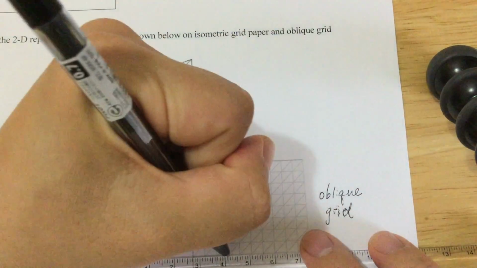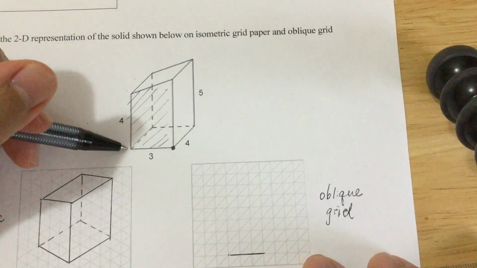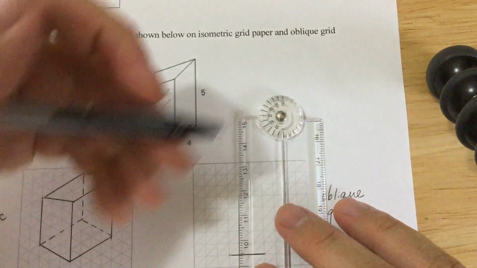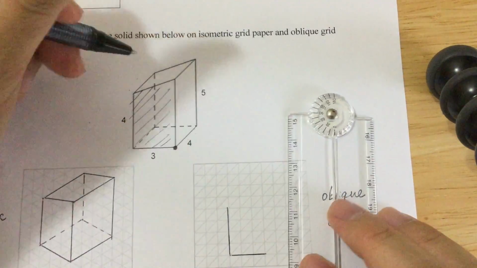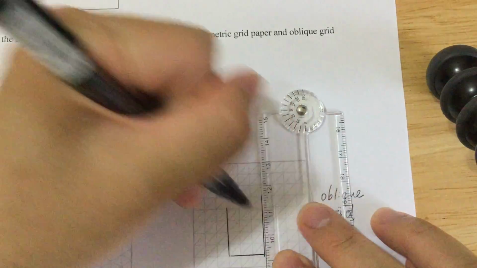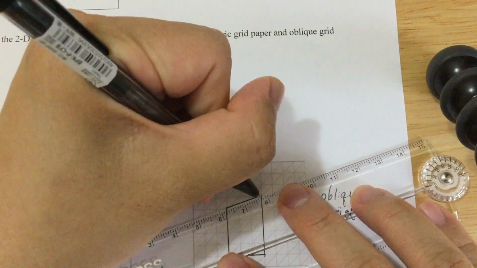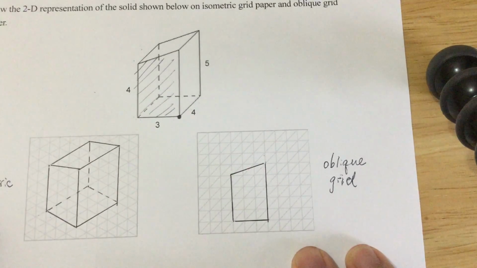So this one is 3. Okay, we have this one, and this is 4. So I draw it through the straight line, and I draw 4. And then we have 5 here, so we draw 5 here. And so we link this together, and we draw this trapezium as the front plane of this one.